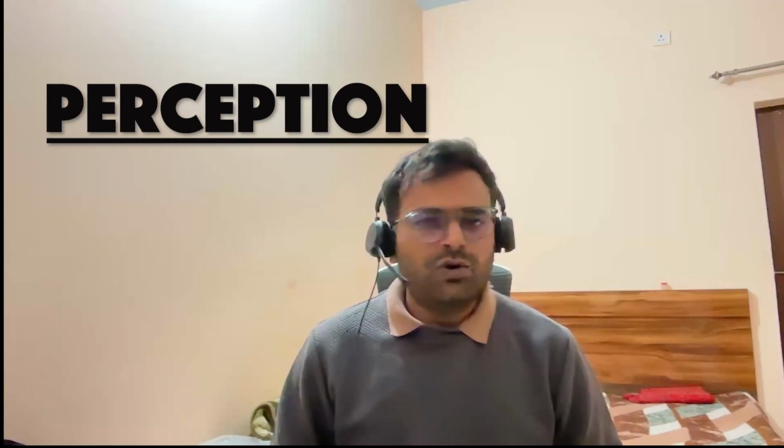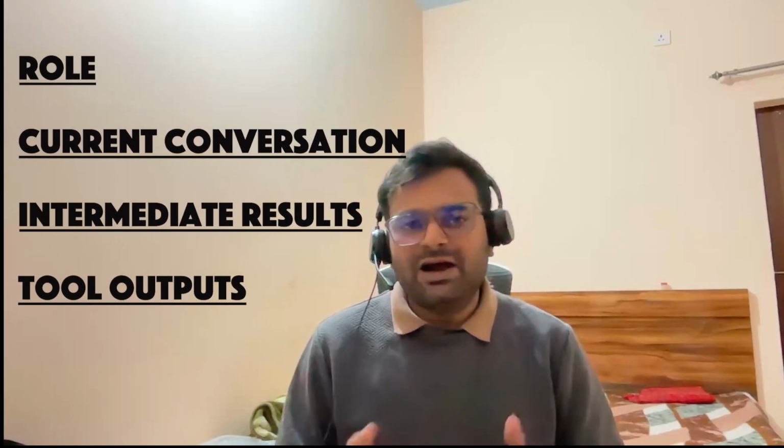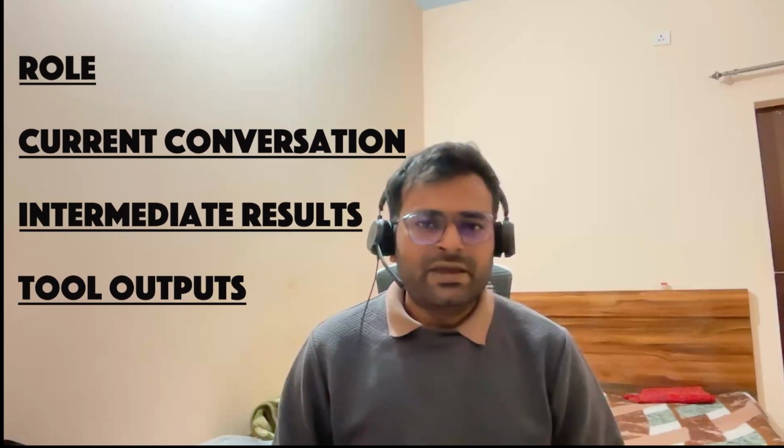The first component is perception or observation. This is everything the agent can see at a given step. That usually includes the user's role, the current conversation, any intermediate results from previous steps, and the outputs of the tools. The key thing is that this observation is explicit. If the agent can't see it in its input, it effectively doesn't exist.